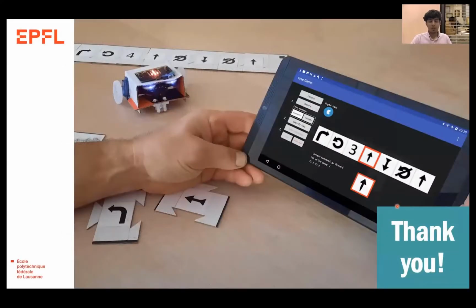Our current work focuses more on expanding the accessibility factor of the platform. So we developed the framework for an Android app as well, and also developed a cardboard-based educational robot. And we invite you to follow our research to find out more.